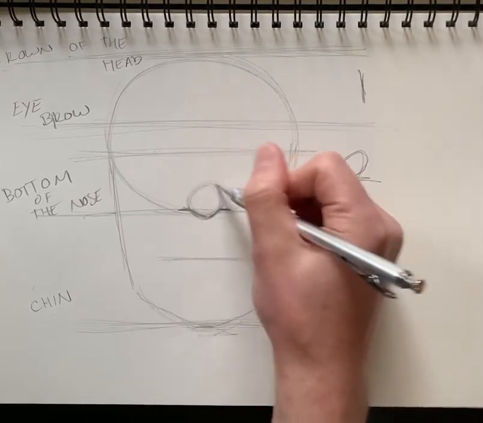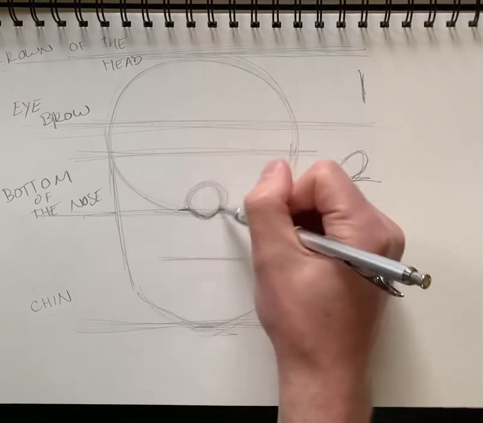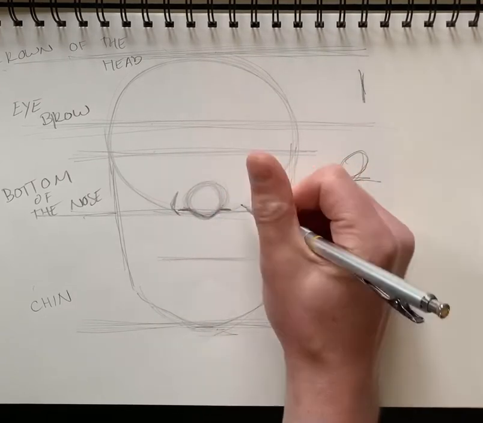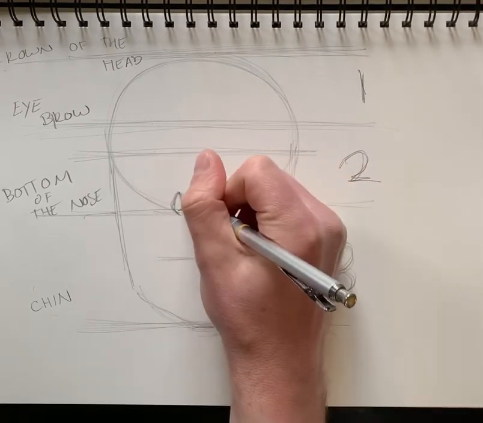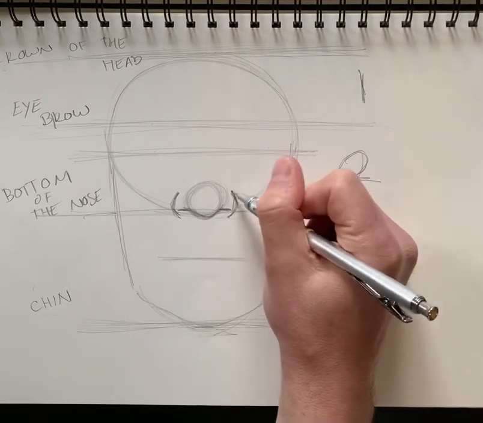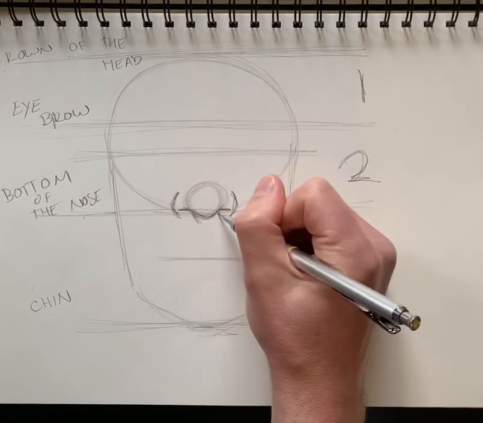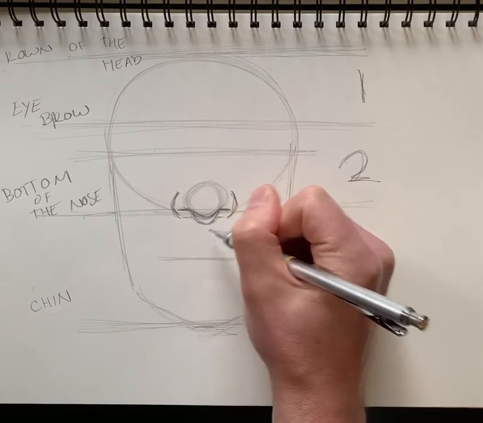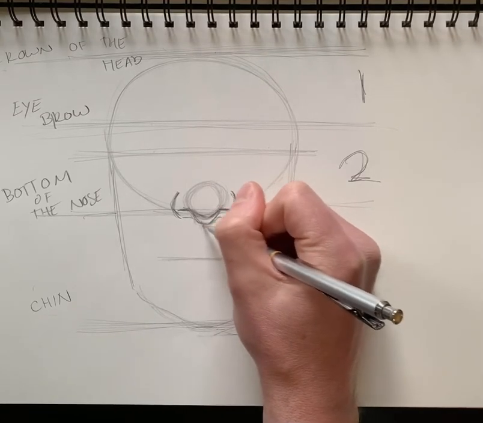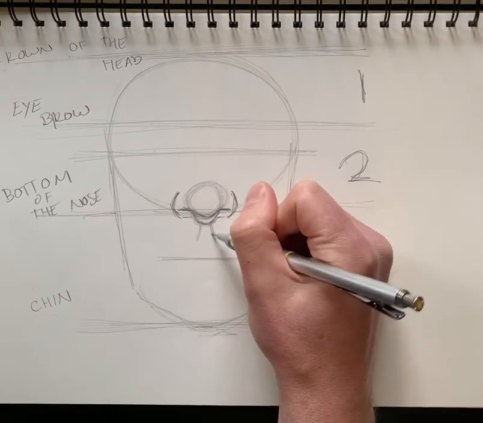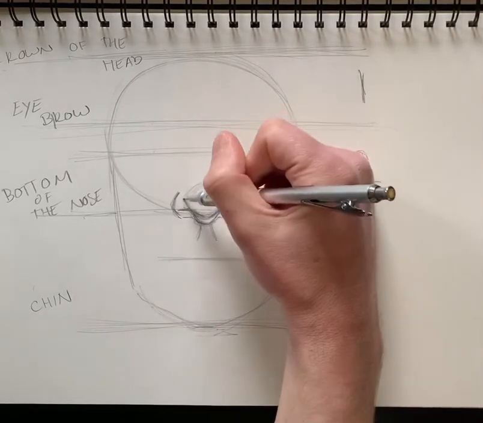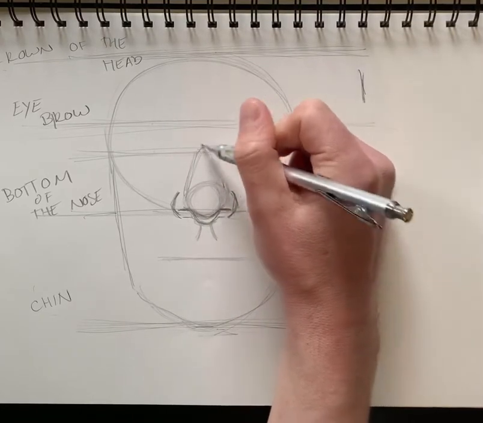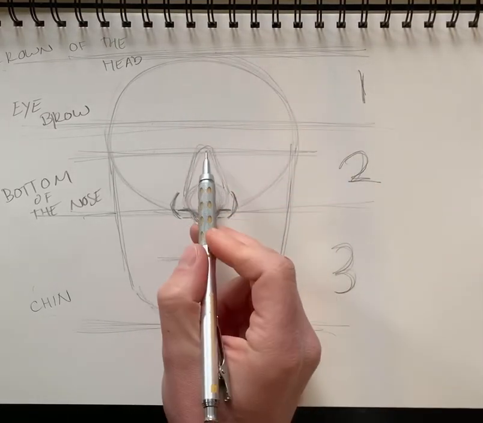And on each character, each person's face, the nose is going to be different, skinnier or wider, but we're just drawing things that fit into everybody at the moment. We're going to draw the outside of the nostrils, just like so. There you go. And right here, there's going to be a little bit of a line that comes down and out, and that's going to be where the bottom of the nose bridges off to the top of the lip. All right. From this point right here, there usually is a triangle that comes up, and this is where the eye level is going to be.